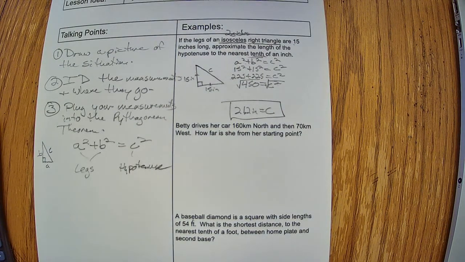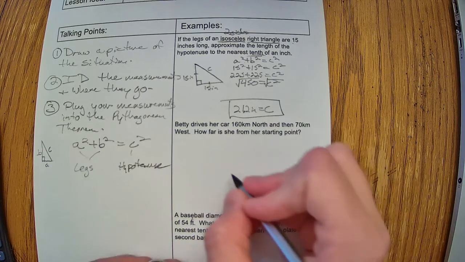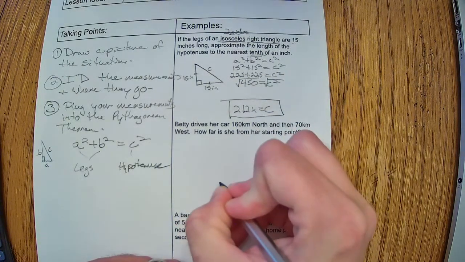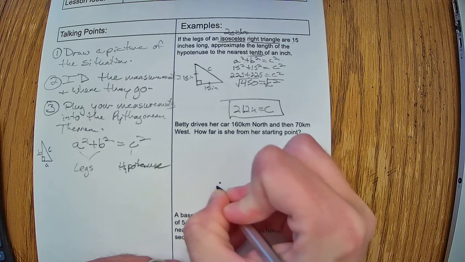In this example, we're told Betty drives her car 160 kilometers to the north and then 70 kilometers west. How far is she from her starting point? Okay, well, let's draw it out. So let's put Betty, I don't know, we'll put her here. And we'll put start.